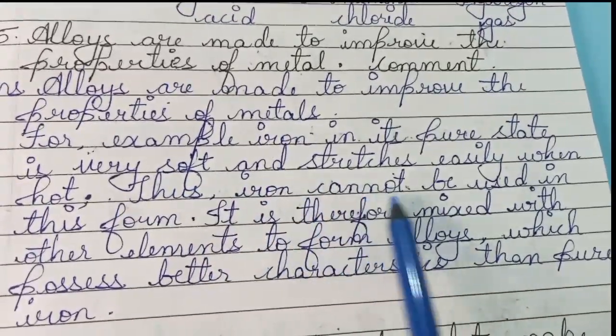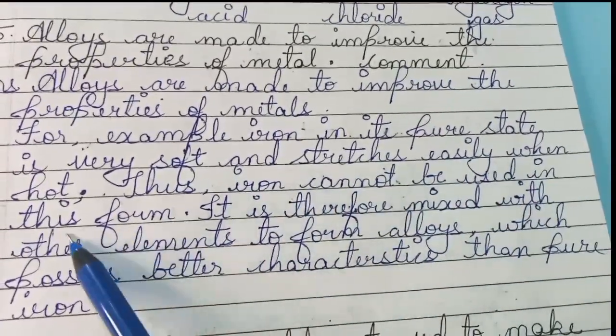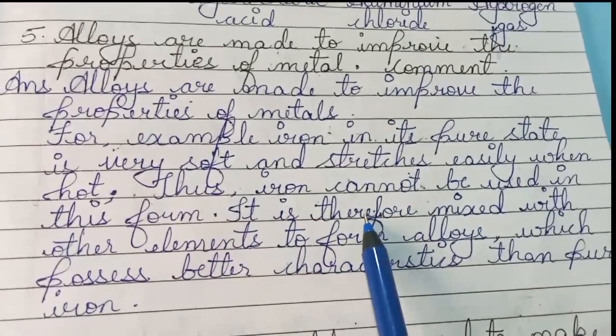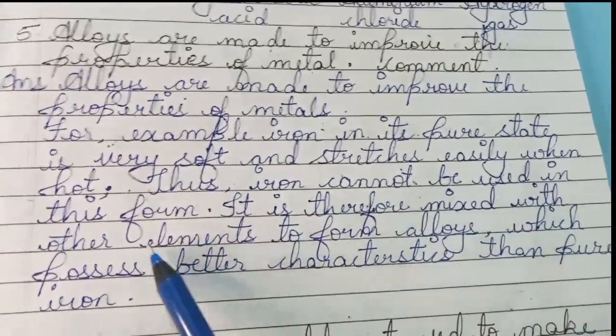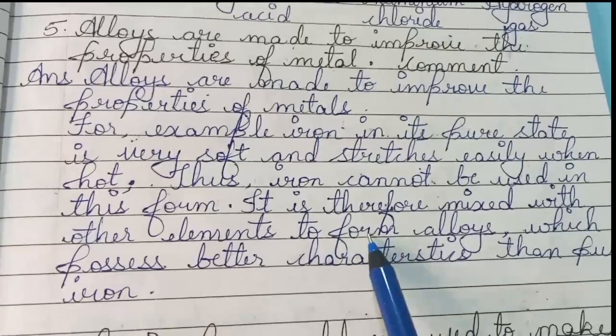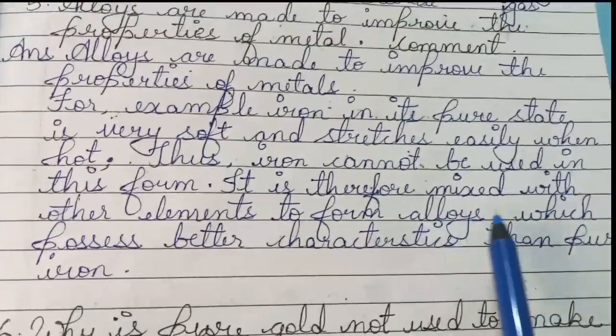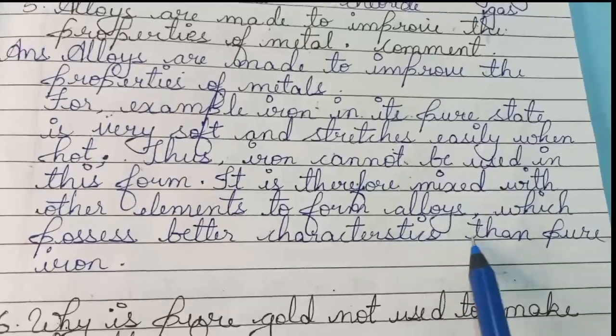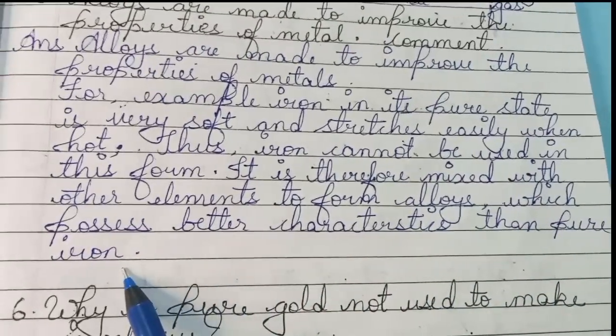Thus, iron cannot be used in this form. It is therefore mixed with other elements to form alloys which possess better characteristics than pure iron.